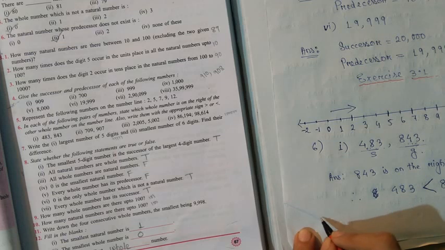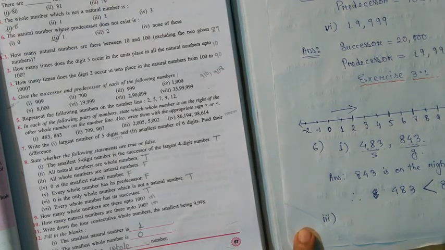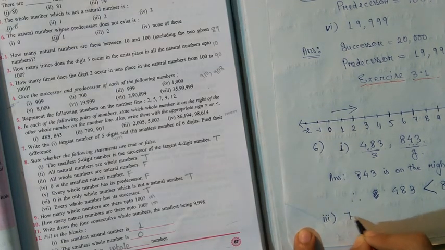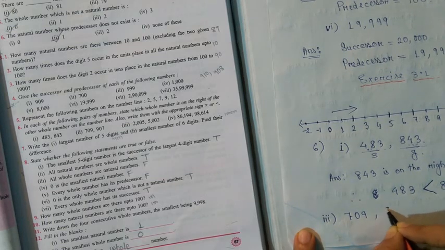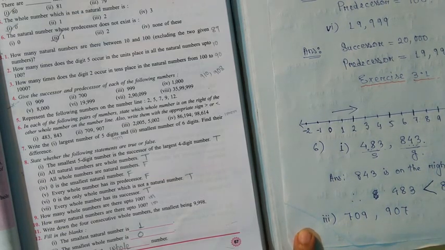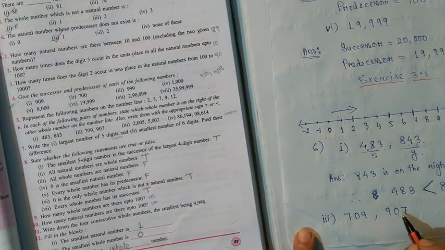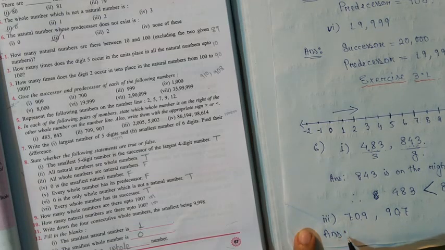I'll do number 3. It is 709 and 907. So you see 709 is smaller and 907 is greater when we compare these two numbers. So for the answer, I'll not write everything, I'll just say it. You can write it by yourself. So you will write it this way.